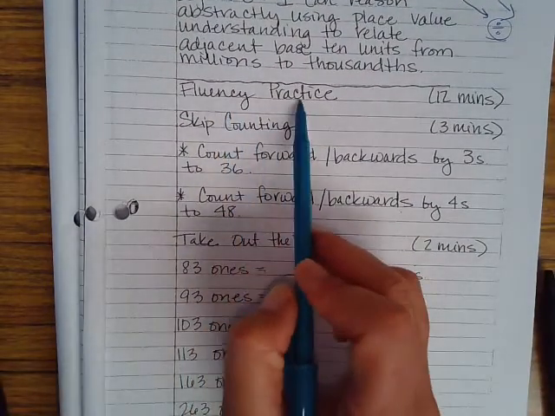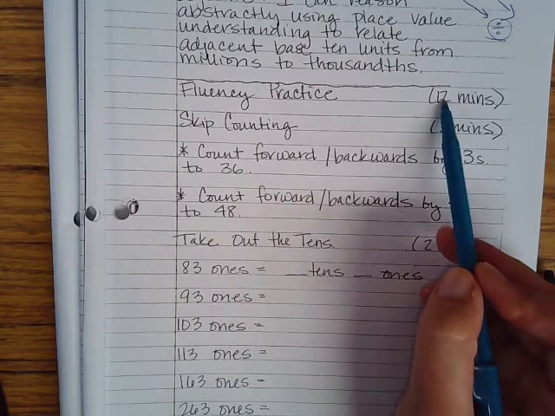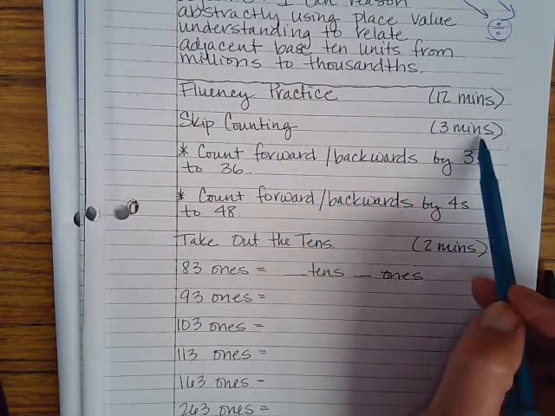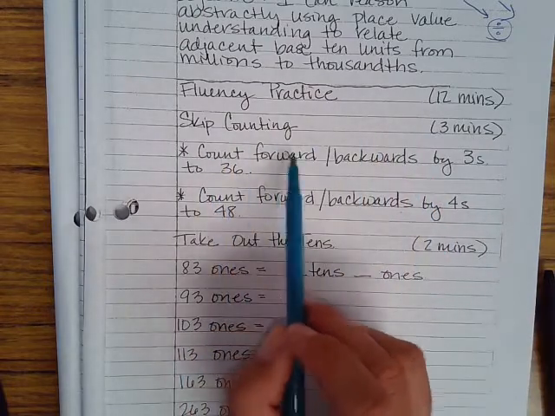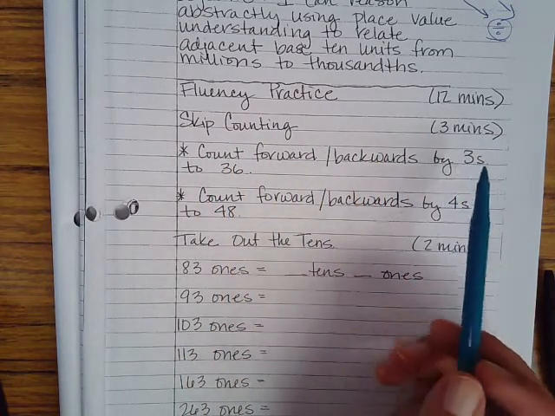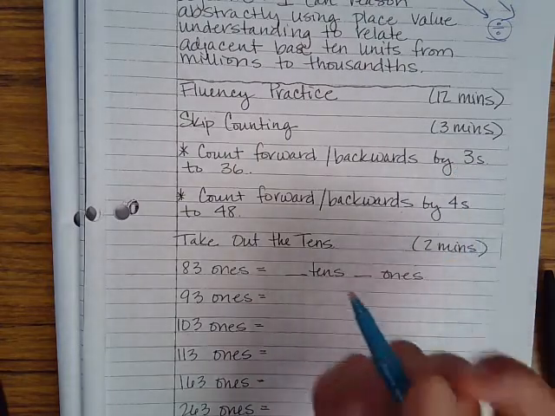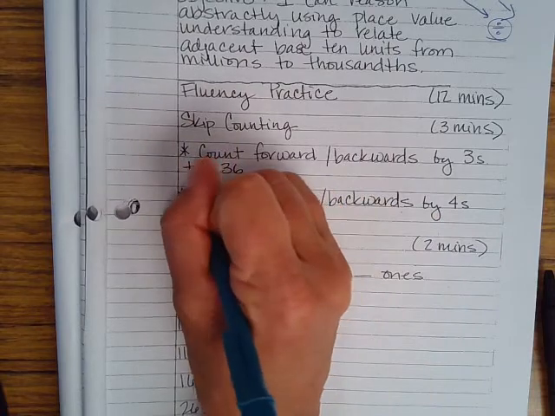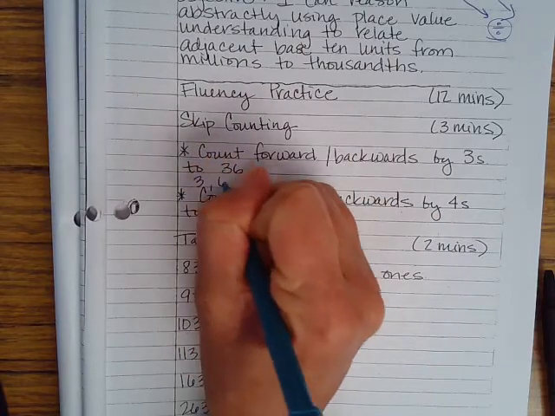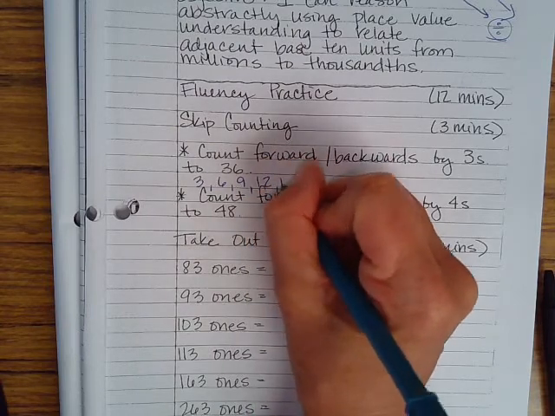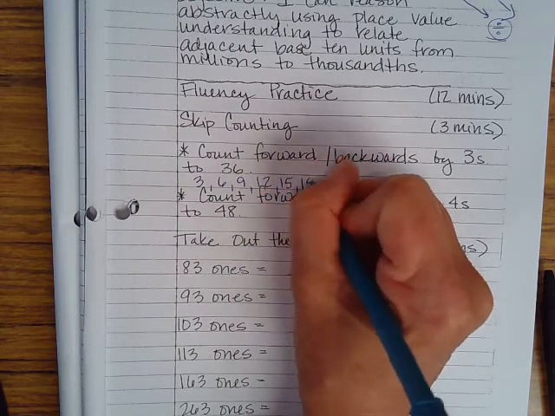So we're going to start with our fluency practice. We have a fluency each time we start a lesson. We're going to just start really quick. You're going to count forward and then you're going to count backwards by threes really fast. Now we're going to count up to 36. 3, 6, 9, 12, 15, 18.